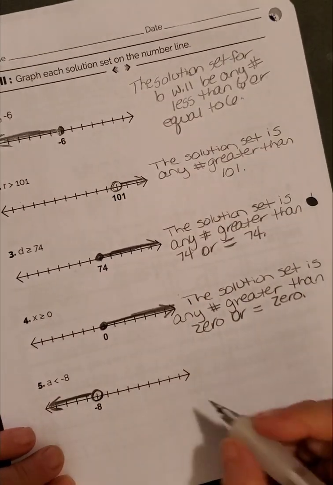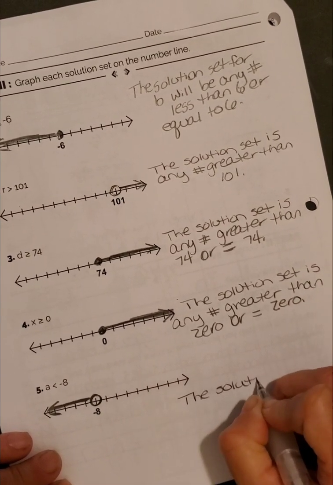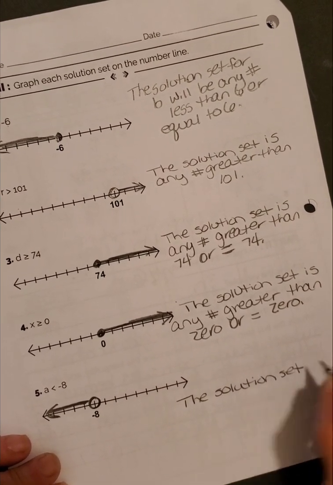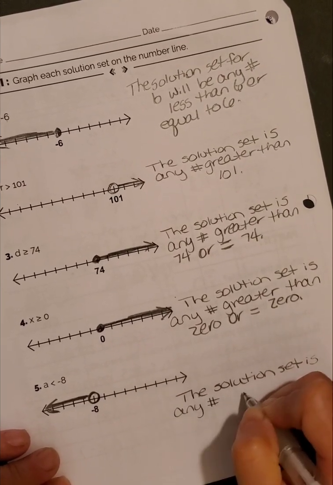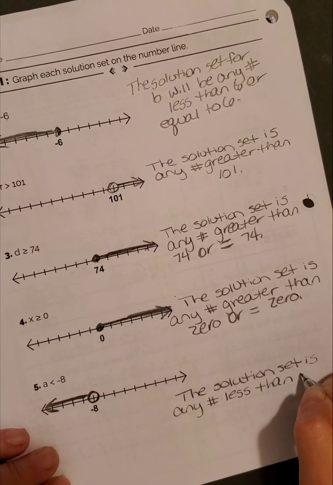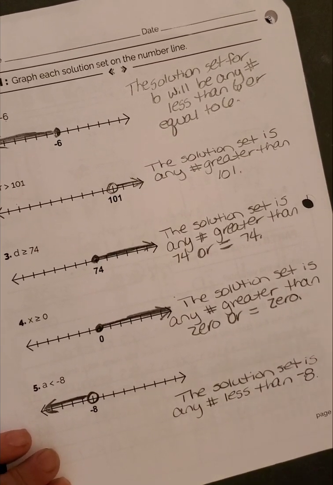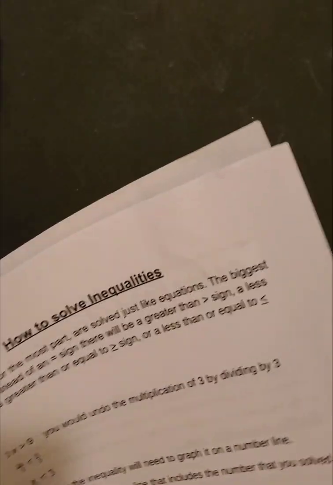And on the last one, the solution set is any number less than negative 8. And negative 8 would not be included right there because it says less than.